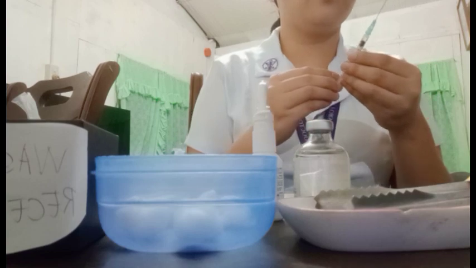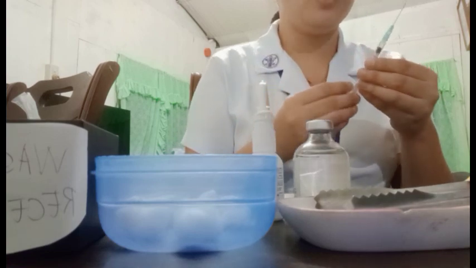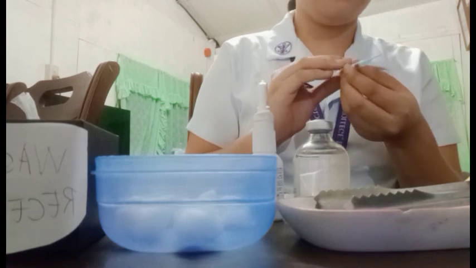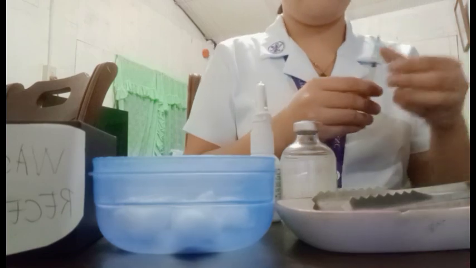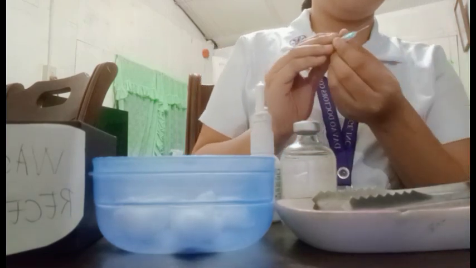So I'm going to invert the syringe and draw the exact amount of medication needed.